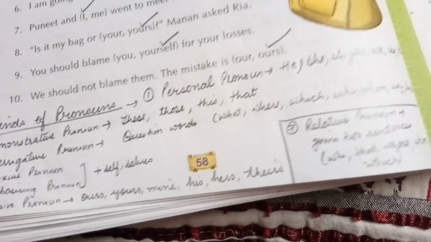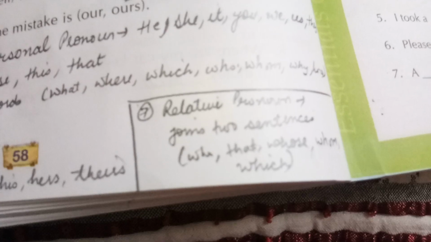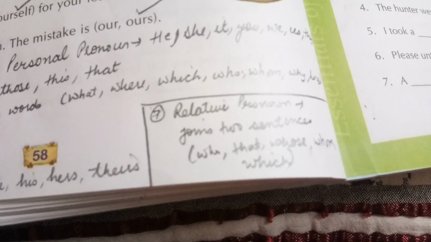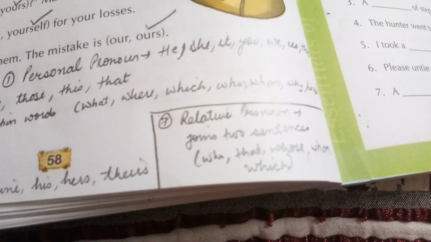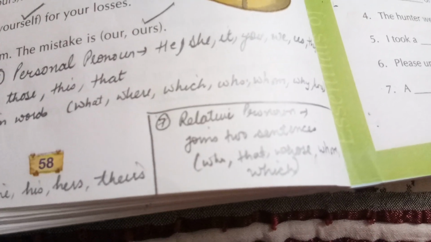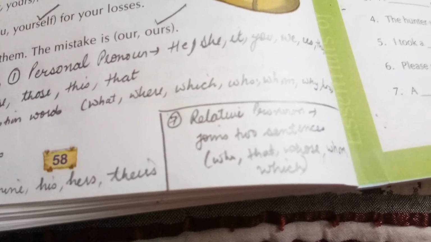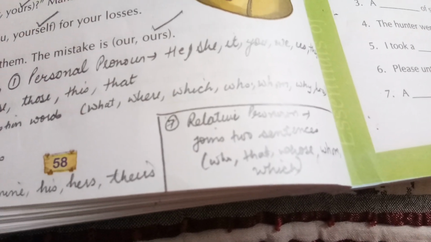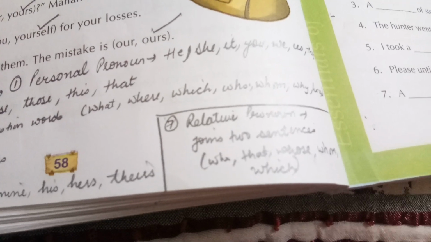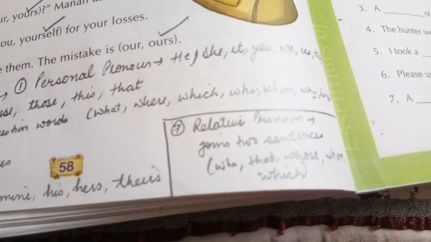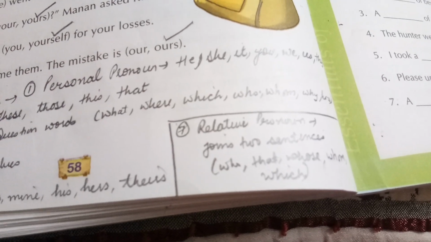One more pronoun is there, that is the relative pronoun, which joins 2 sentences. In the coming sessions or in practice, you might come to know about these. Suppose who, that, whose, whom, which, they will join 2 sentences. 2 different sentences will be joined with the help of these pronouns. They are known as relative pronouns. For example, the boy is standing near the wall. The boy is wearing a blue shirt. The boy who is wearing a blue shirt is standing near the wall.